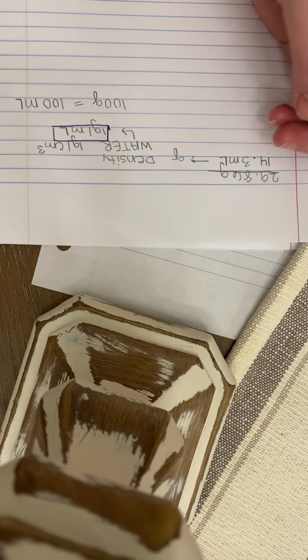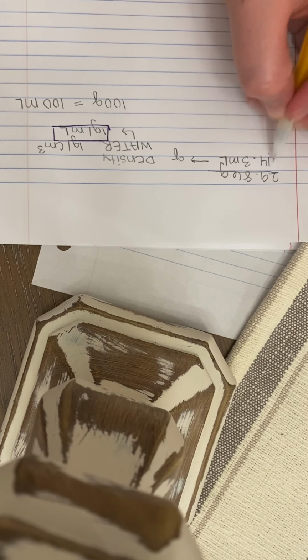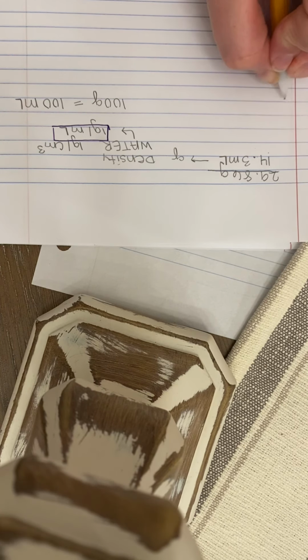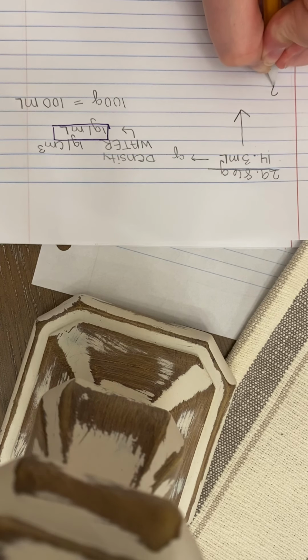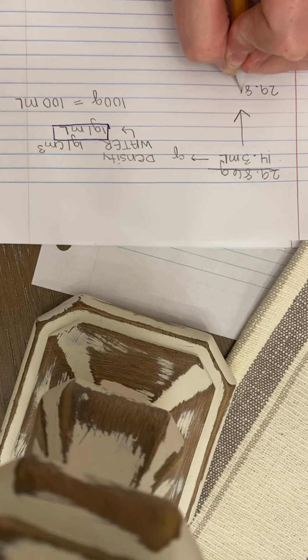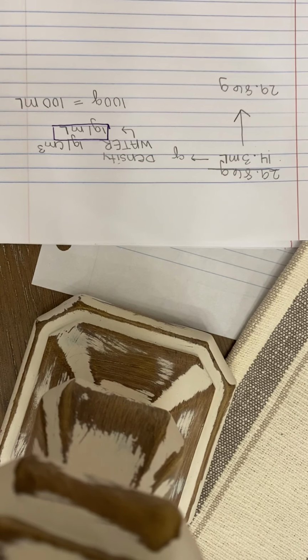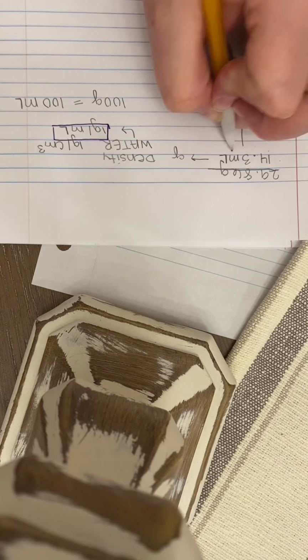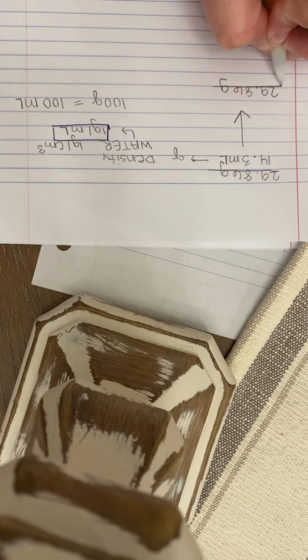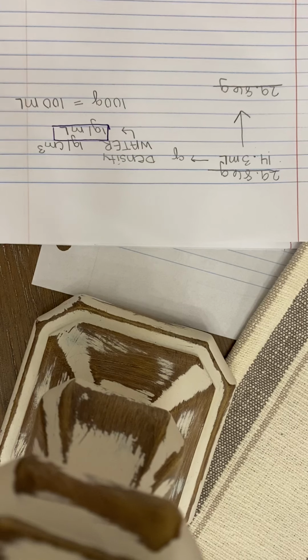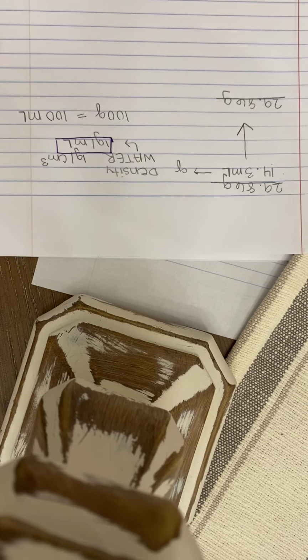So we want to keep the top part, the grams, 29.86 grams. What you're converting is milliliters to grams. I'll write it out long so you can understand it.